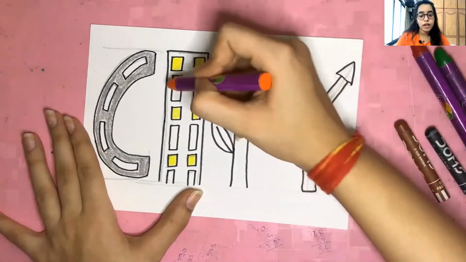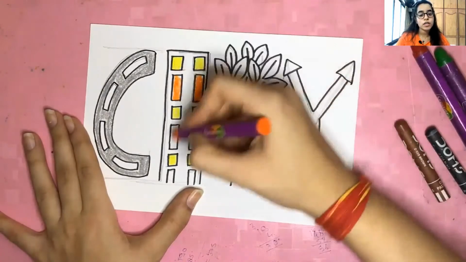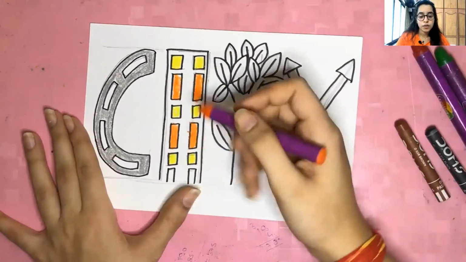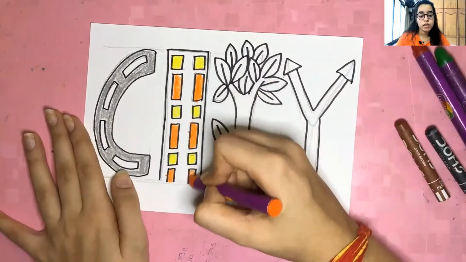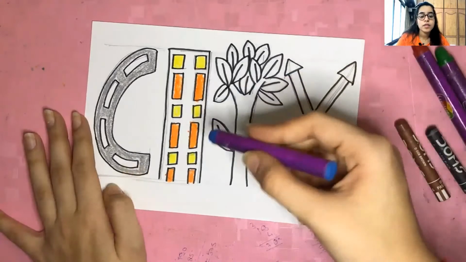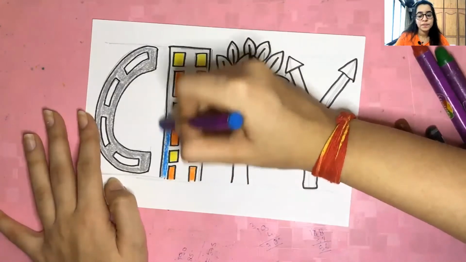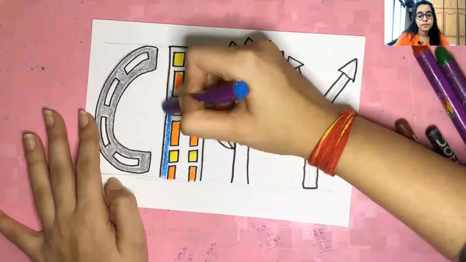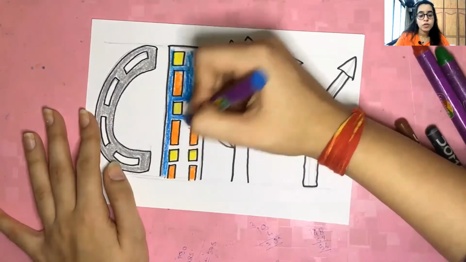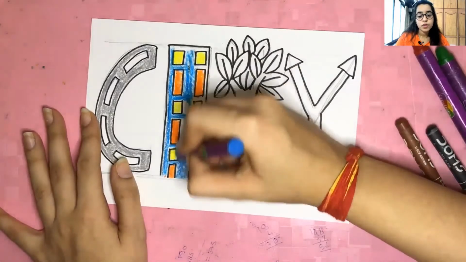And for the rectangles, I'm going to add a shade of orange over here. If you don't have orange, you can just continue with the yellow crayon only. But I just thought to add something different over here, so I went ahead with an orange crayon. And for the building, I'm going to add this blue. I'm adding blue over here. So let's quickly go ahead and add blue to the building. Make sure you're not adding color inside the windows, just around it.